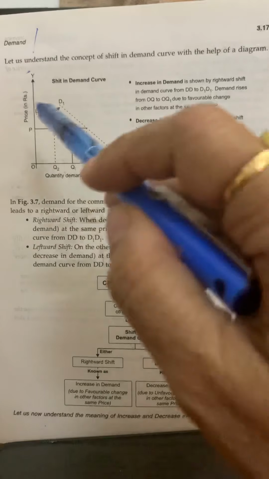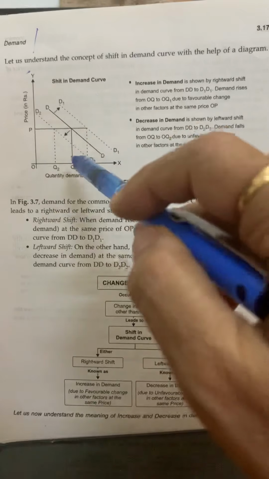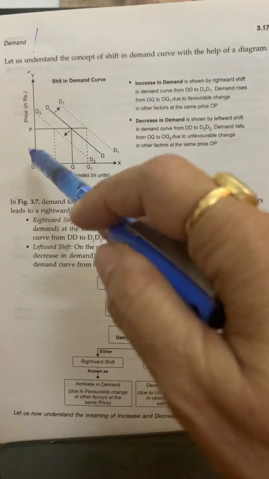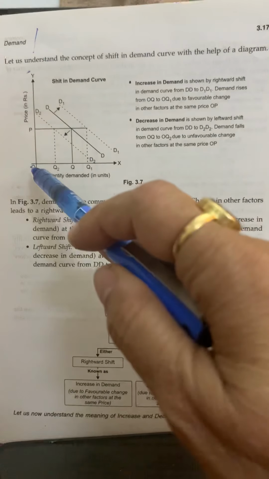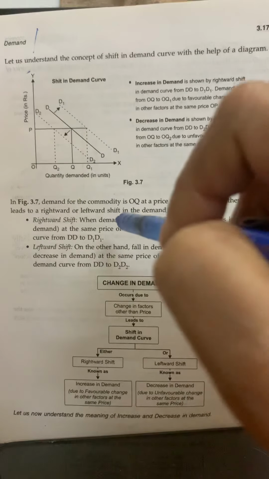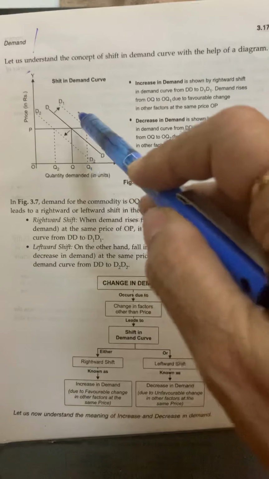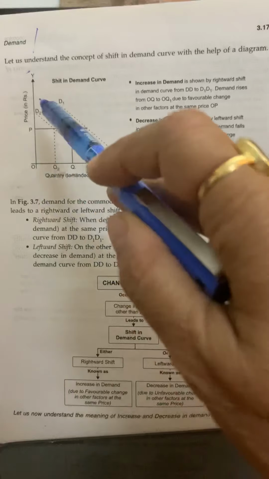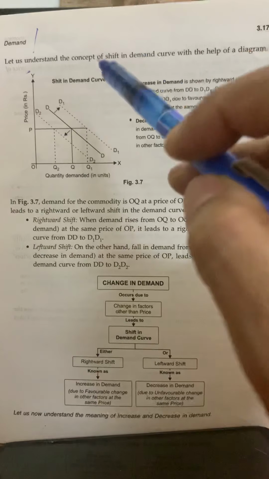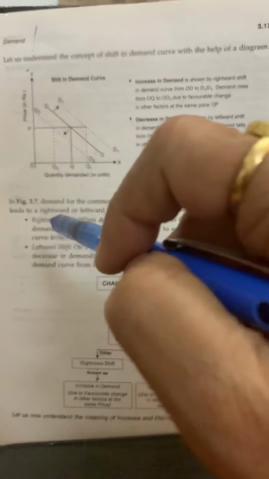In case the income of the consumer rises, the demand of the consumer will also rise and it changes from OQ to OQ1. And the demand curve will shift from DD to D1, D1. This is known as a shift in demand curve.